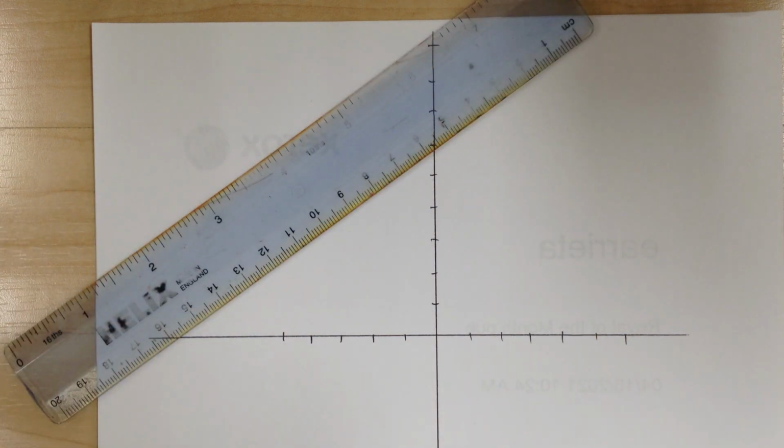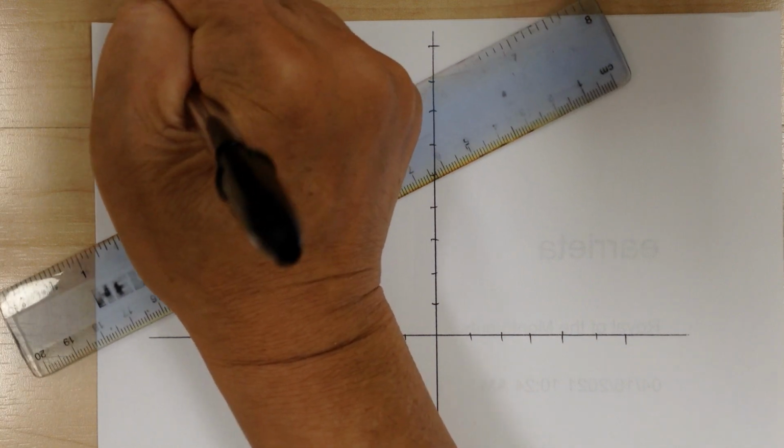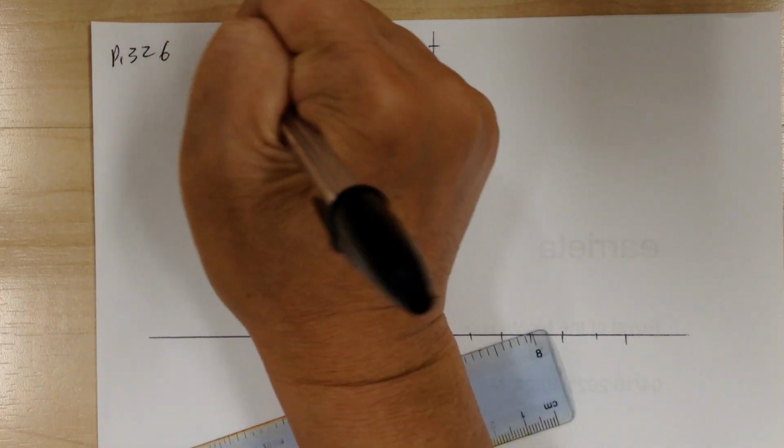So let's look at the graph in the very beginning on page 326, on y equal to x squared.